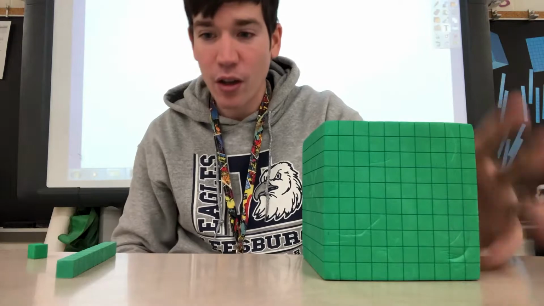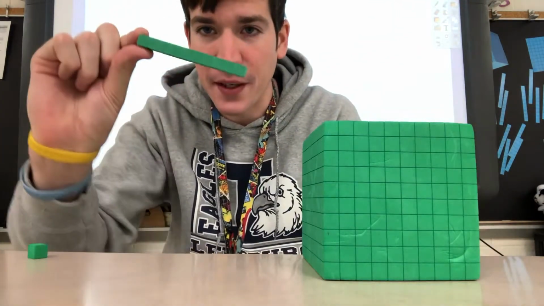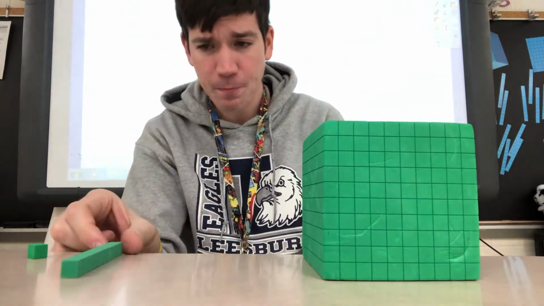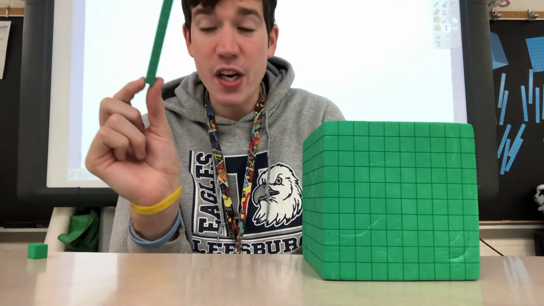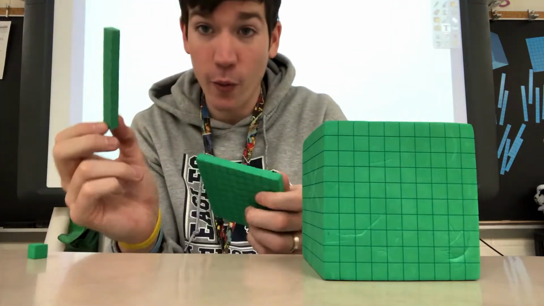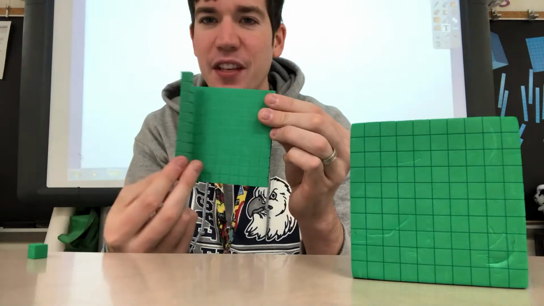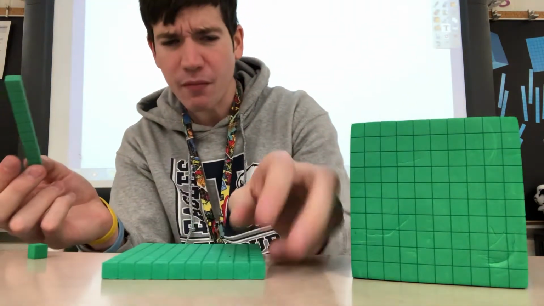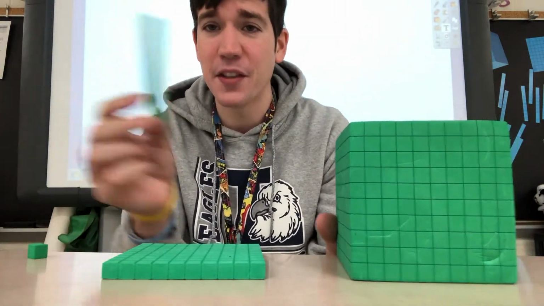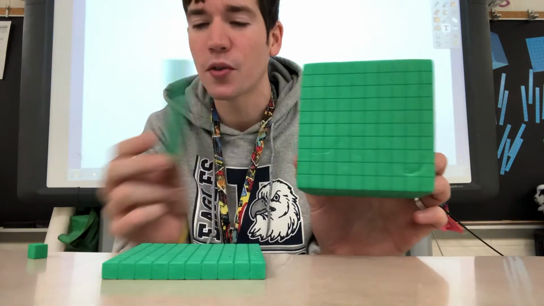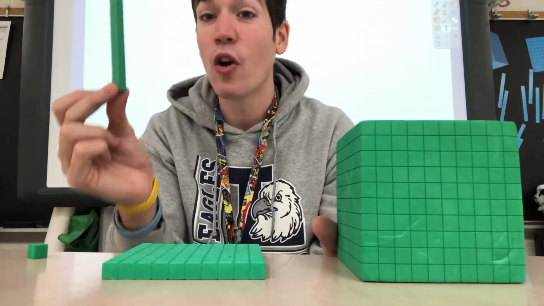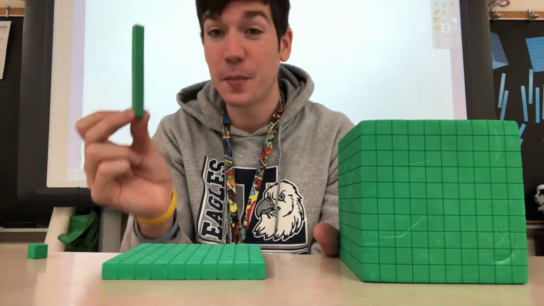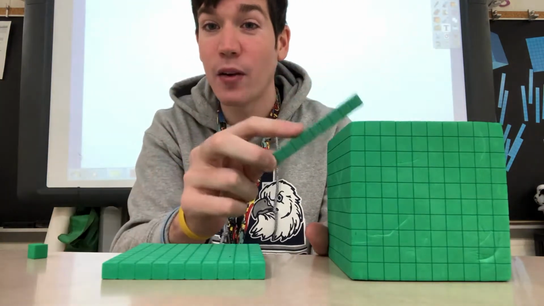So now, let's talk a little bit about this piece and what this piece would be equal to. We know from before that it would take 10 of these pieces to make a tenth. So it's a little harder to figure out how many of these pieces it would take to make one of these wholes. It would actually take 100 of these pieces in order to make one of these.